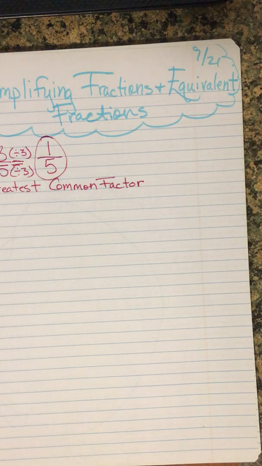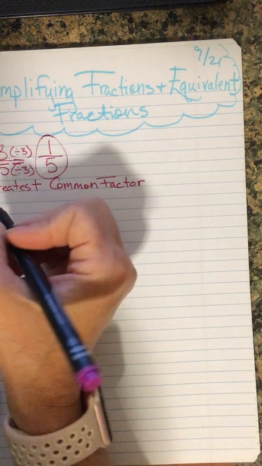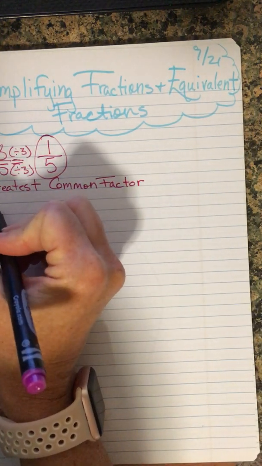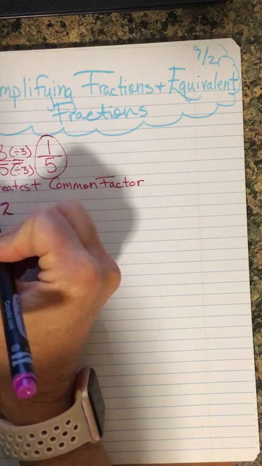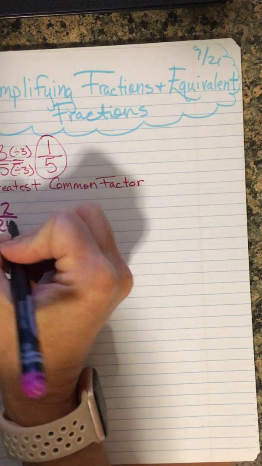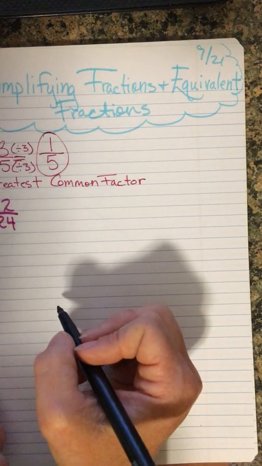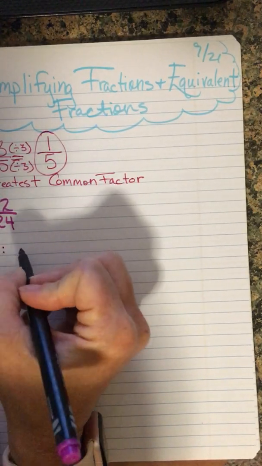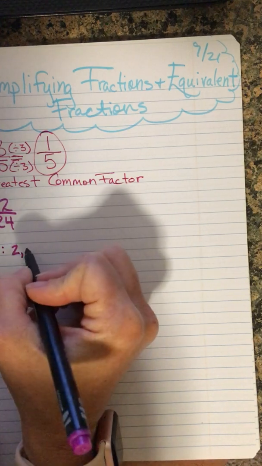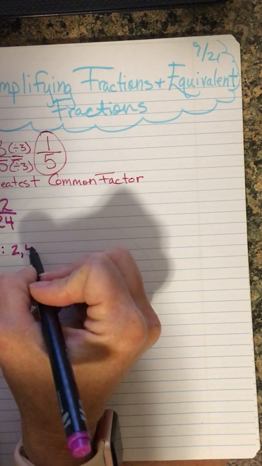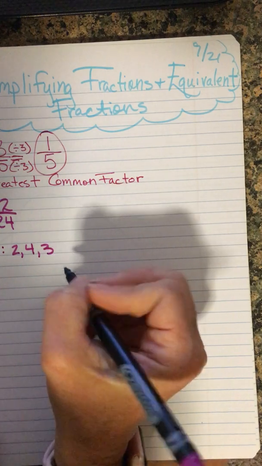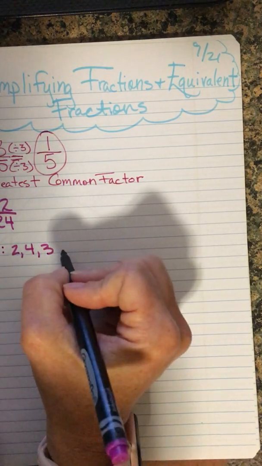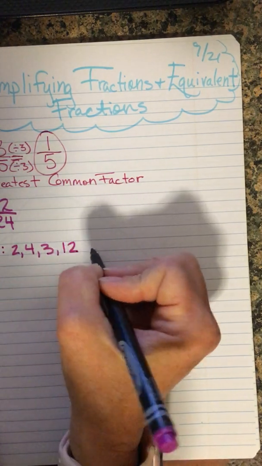So when you're working with a number like 12/24, if you think about the factors of 12 and 24, the factors of 12 are 1, 2, 3, 4, 6, and 12.